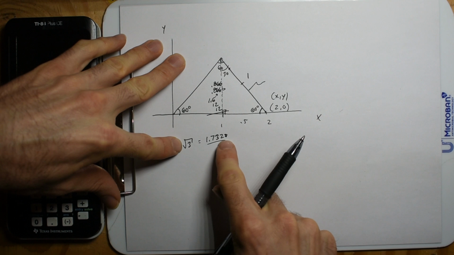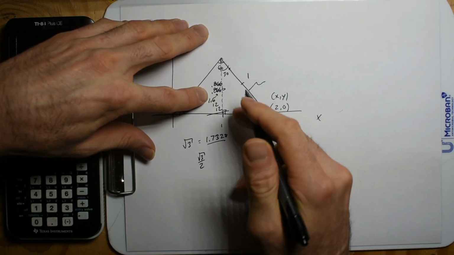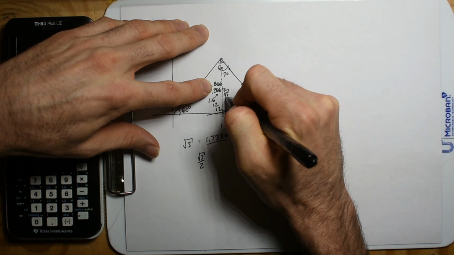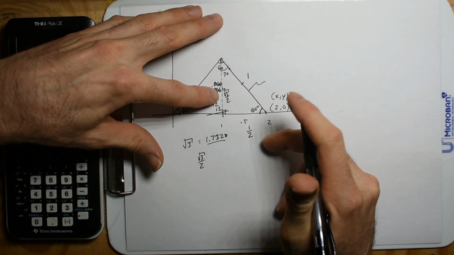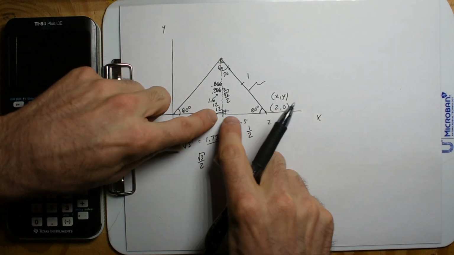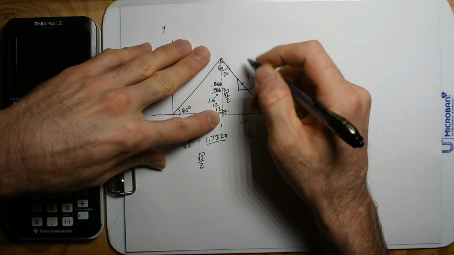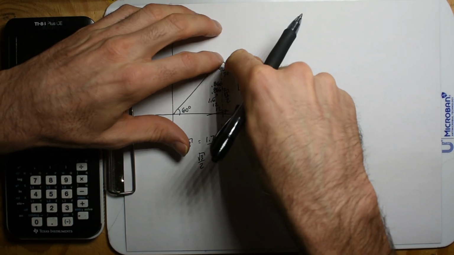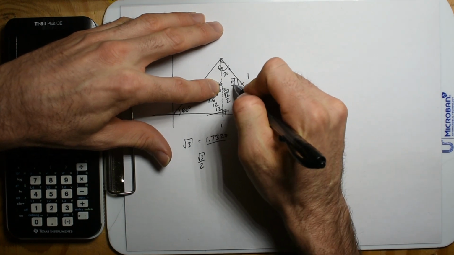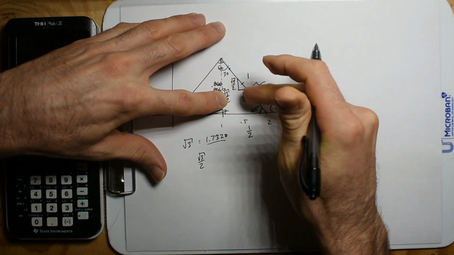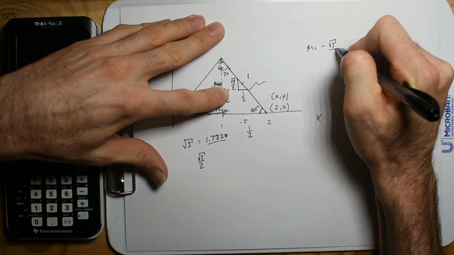Know your square root 3 as a decimal, and then know that this is half of square root 3. So this length here is square root 3 divided by 2. This length is 1/2 as fractions. And this is my rise, this is my run. So now I know slope. So the slope of this is going to be negative, you know what I mean? So if I'm actually going down, so we got square root 3 over 2, and this is 1/2. So my slope is down square root 3 divided by 2.